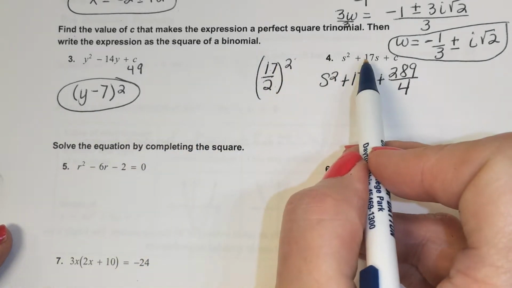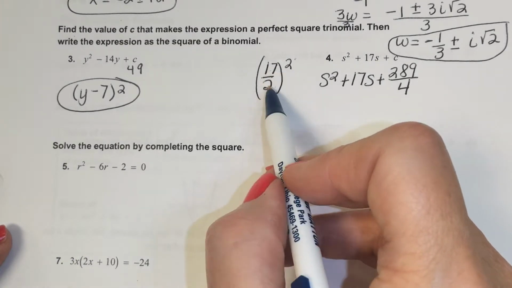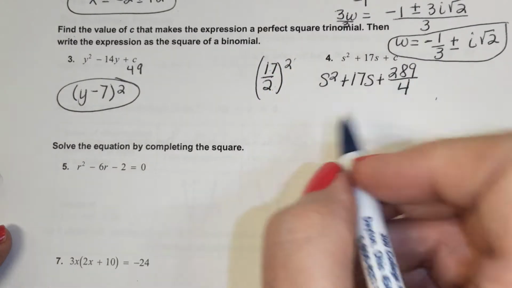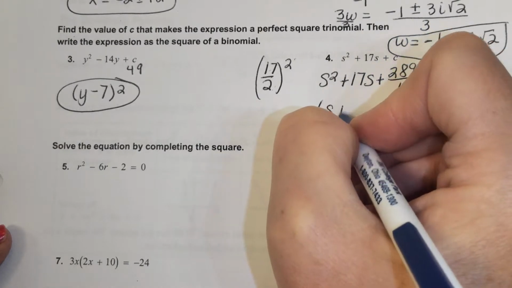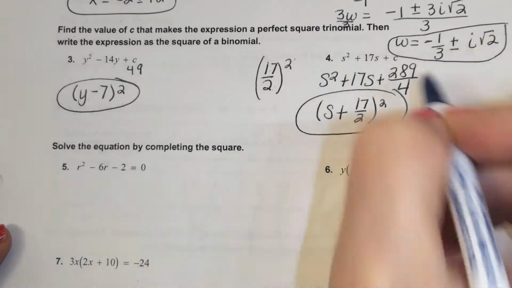I don't want to take half of 17 and put 8.5. I just want to leave it half of 17, 17 over 2, square this, square that. The way this would factor, square root of this sign, square root of that. And there we go.